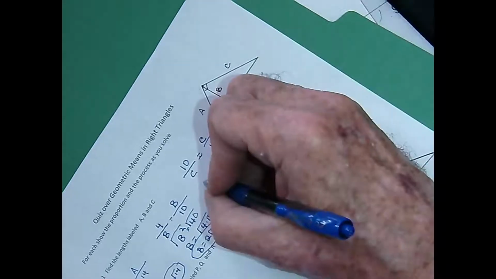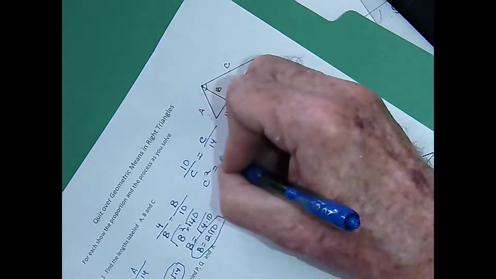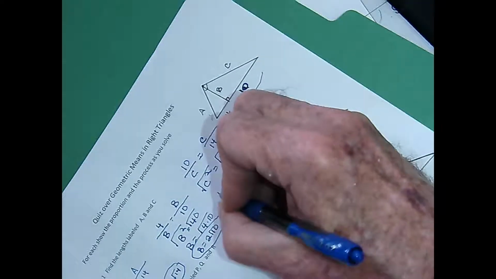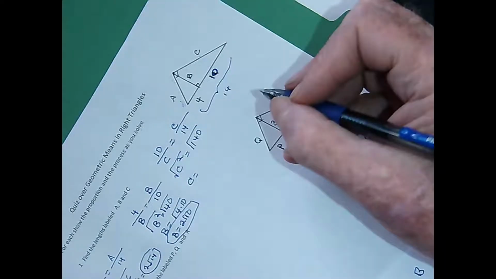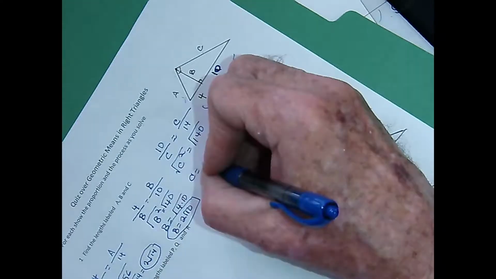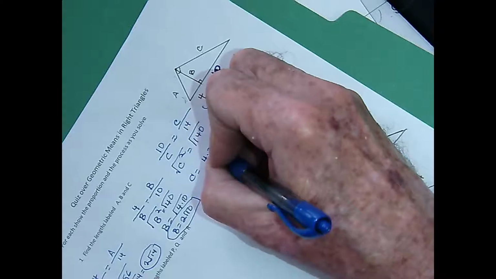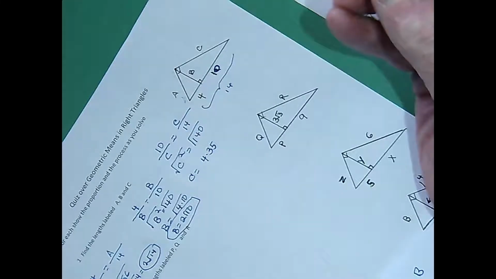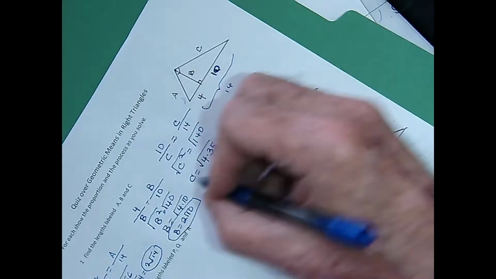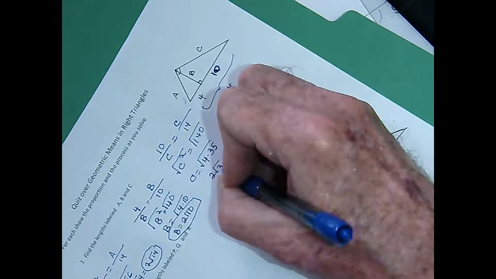I cross multiply there and I got C squared is equal to 140. Take a square root of both sides and start thinking, can I break down that 140? It's 2 times 70, and 70 is 2 times 35, so that must be 4 times 35. 35 is just 7 times 5, but I don't know the square root of those, so I think I'll leave it like that. But I could call this 2 times the square root of 35.